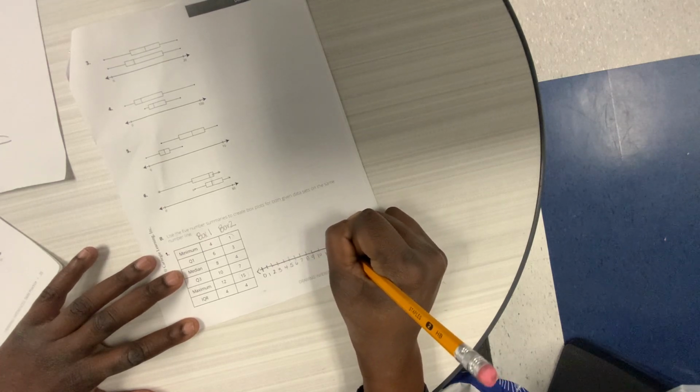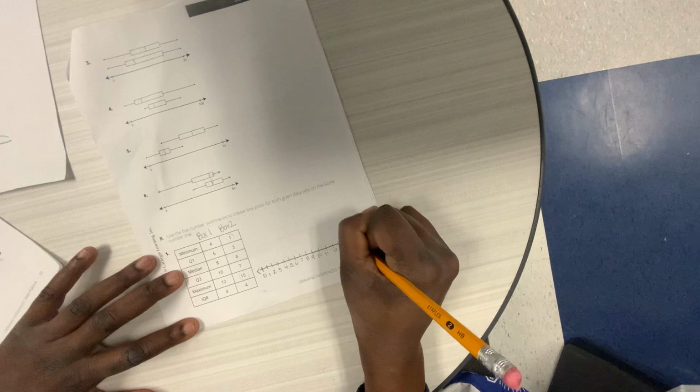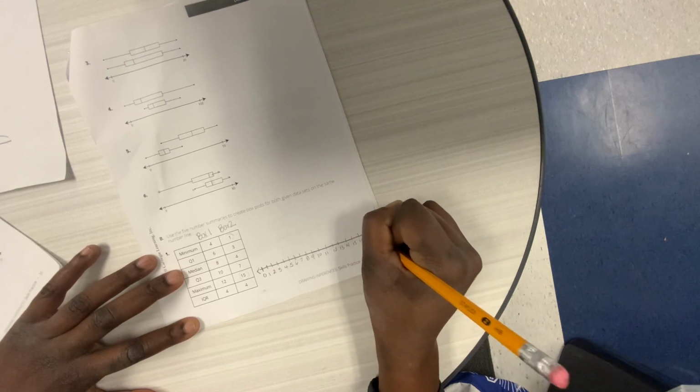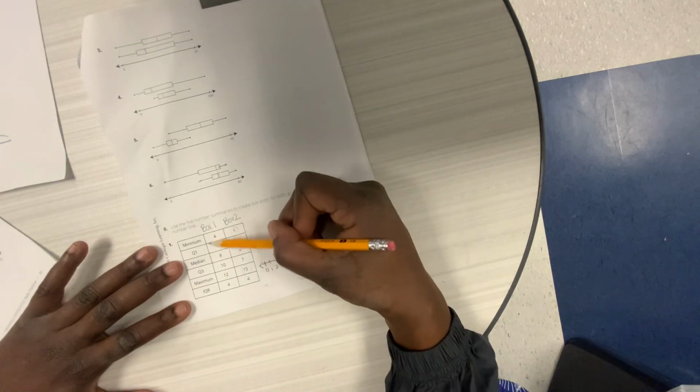So take a moment to do that. I'm just going to take it a little bit further, just because I made it extra long. So here is my number line. I'm going to start with box 1.